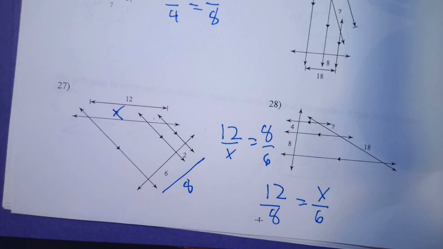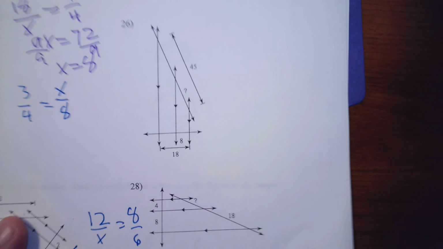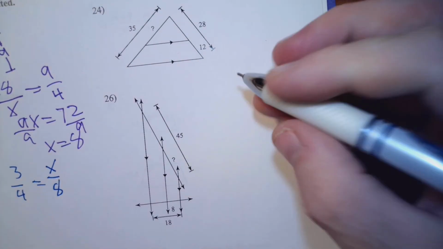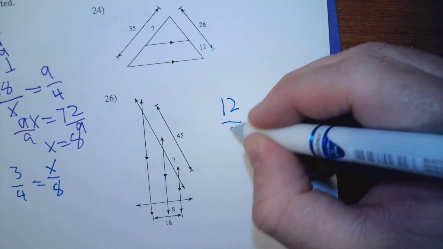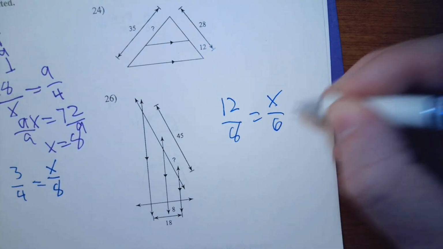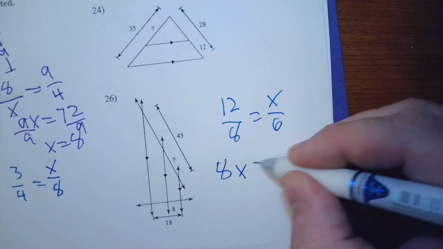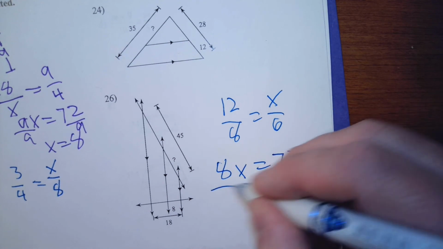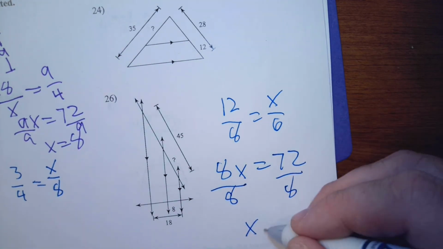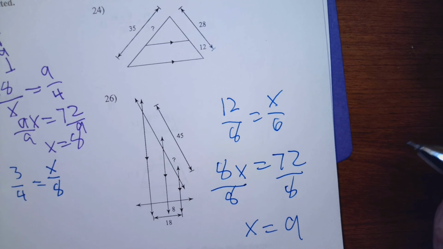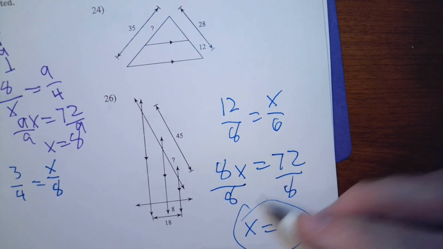I guess I'll go and finish this one out. I just don't have a lot of room on this page. That's why we use a separate piece of paper to do our work most of the time. So we're going to end up cross multiplying here. I'll just work over here. That's plenty of room. So that's 12 over 8 equals x over 6. So that's 8x equals 72. 8x equals 72, x equals 9. And it doesn't matter which way you do it, you're going to get the same answer. So, anywho, that's it. Bye.